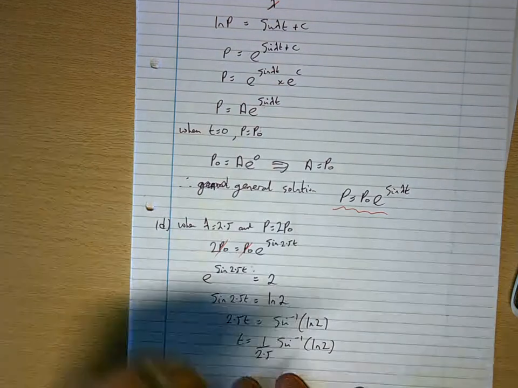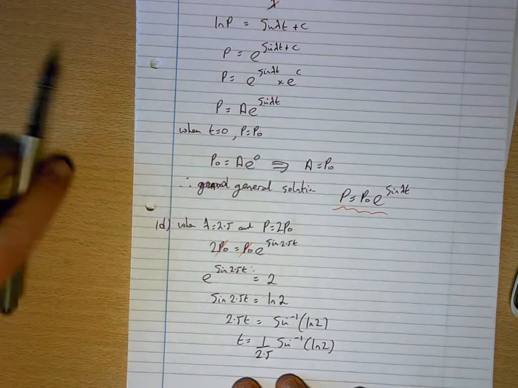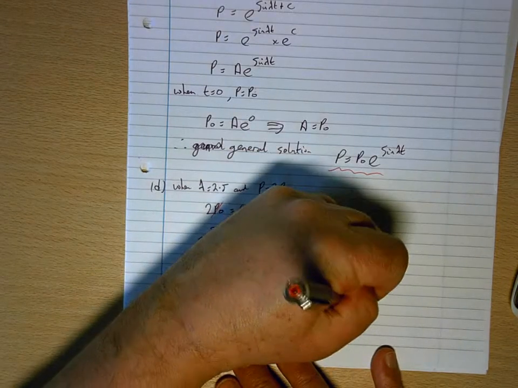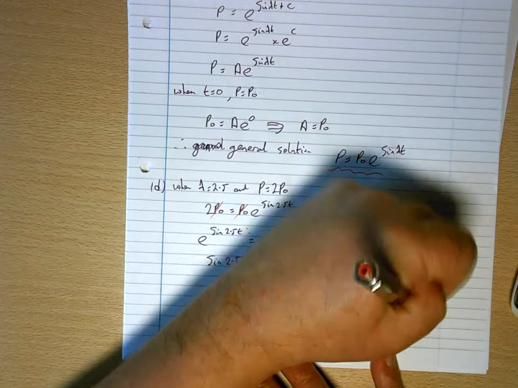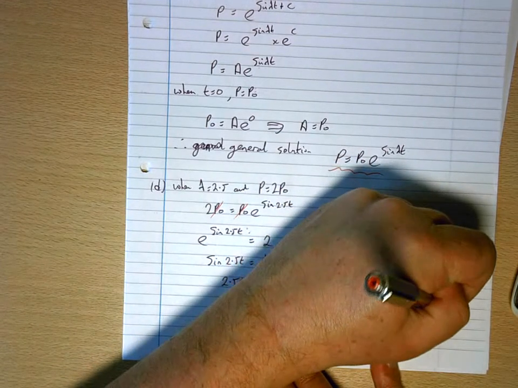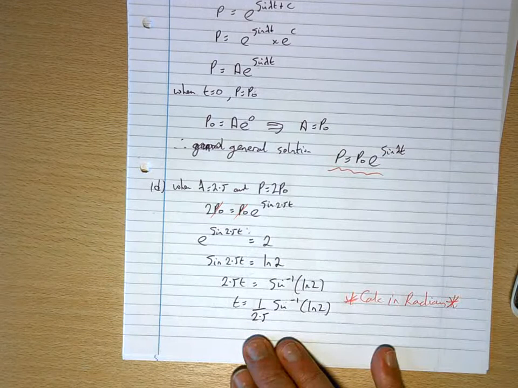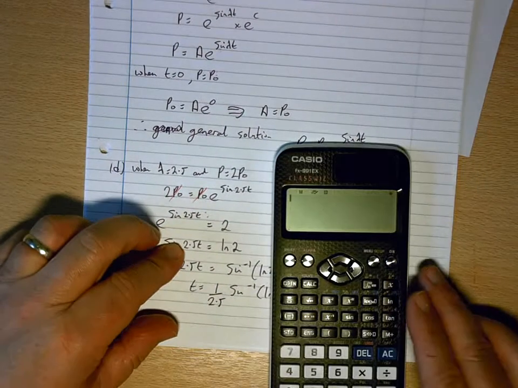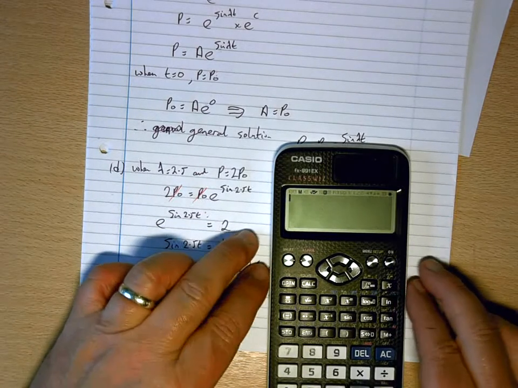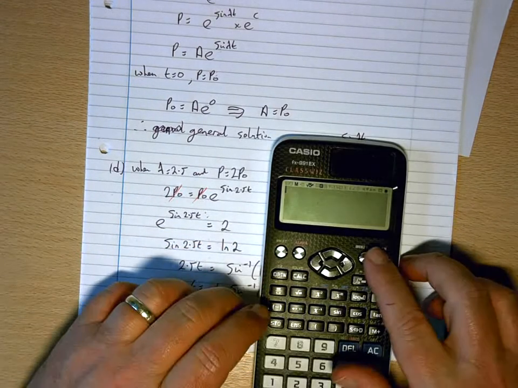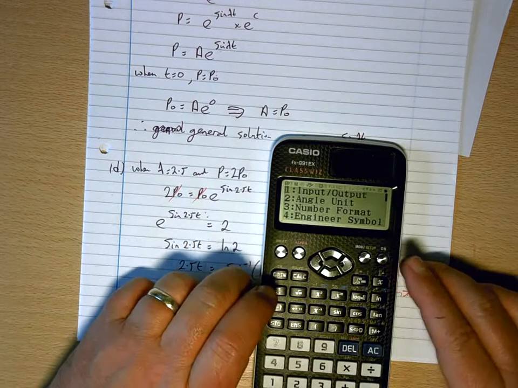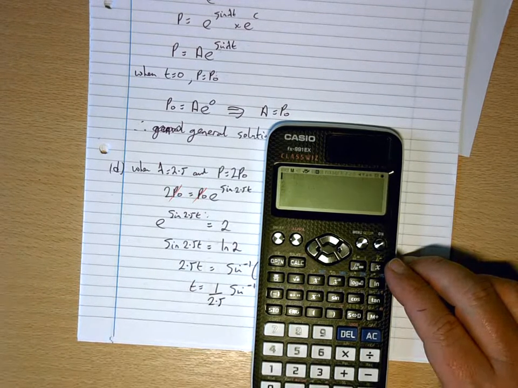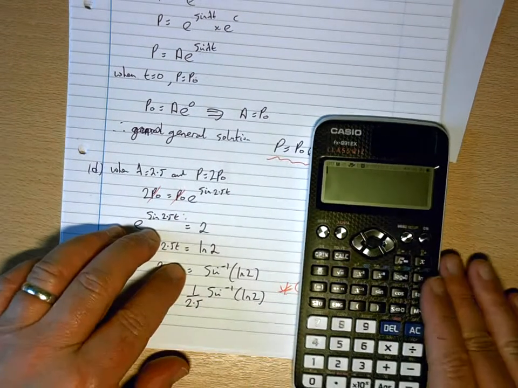Now, because we're working in calculus, you need to remember that your calculator needs to be in radians. Calculator in radians. So here we go. Is mine in radians? It is, but if you can't remember how to do that, we're going to go to Shift, Setup, Option 2 for angle unit, Option 2 for radians.